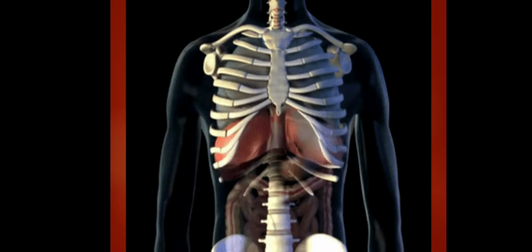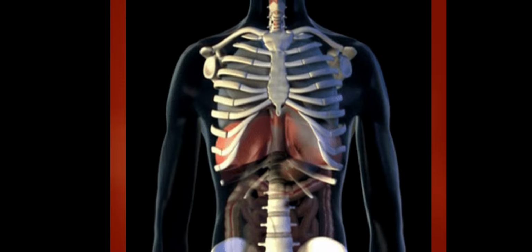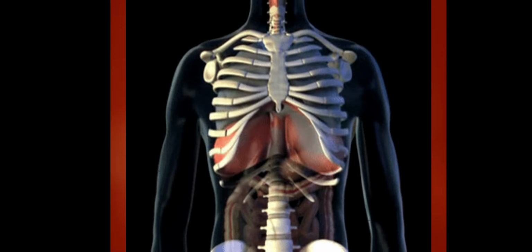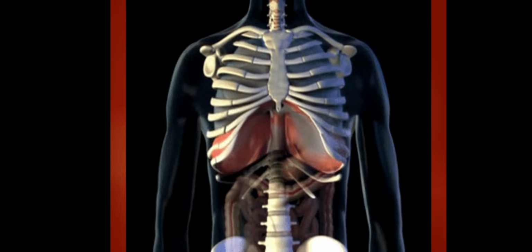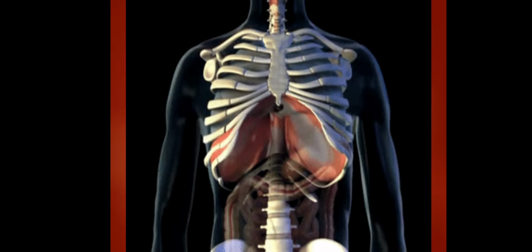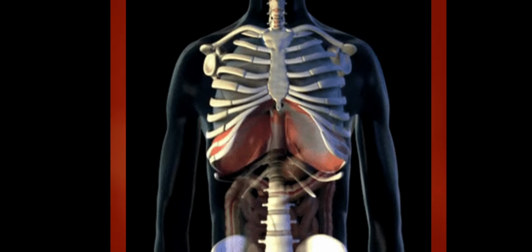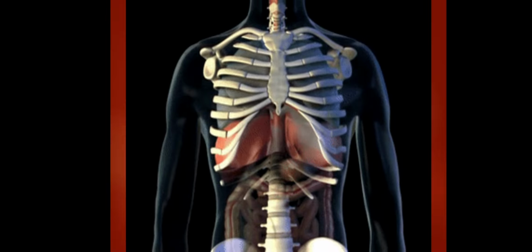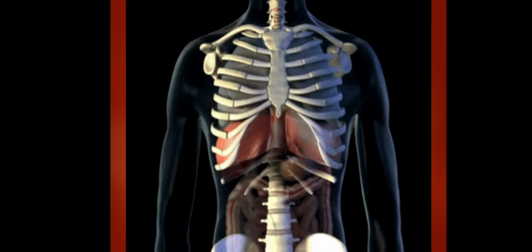Okay, let's proceed. So like this. While we are inhaling and exhaling, of course, the lungs expand. What is the protection of it? Of course, the rib cage. That is why the rib cage has flexibility too. It doesn't just stay rigid while protecting the lungs. No. When the lungs move, the ribs also move. Okay? Let's proceed.